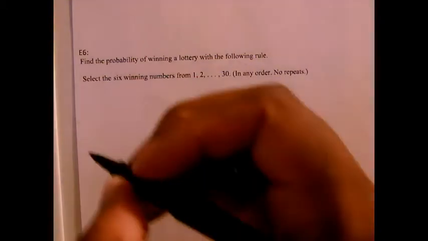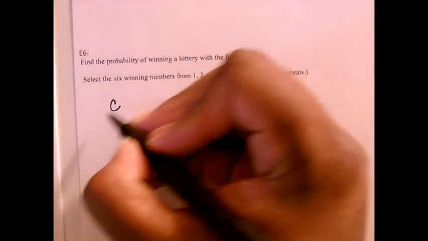All right. Example E6. Find the probability of winning a lottery with the following rule. You select 6 winning numbers from 1 to 30 in any order, no repeats. As you can see here, order is not of importance, so that means we do have a combination type problem.